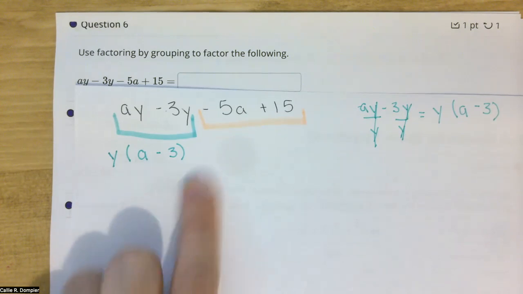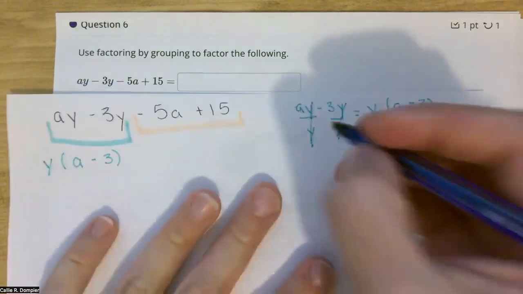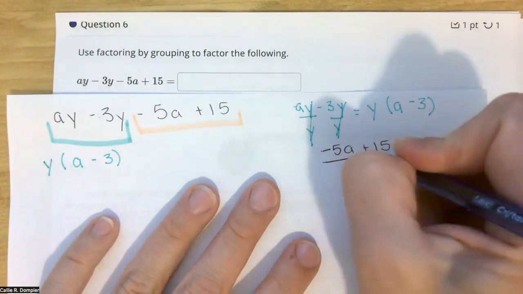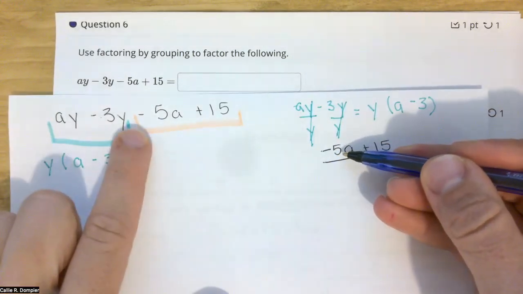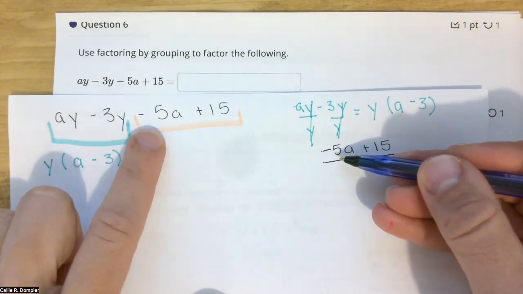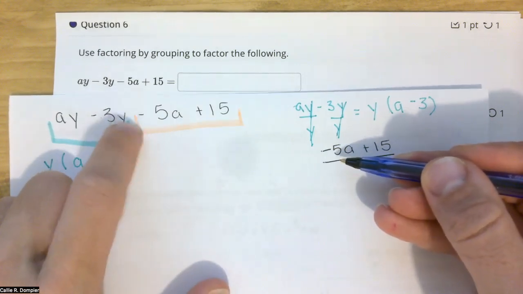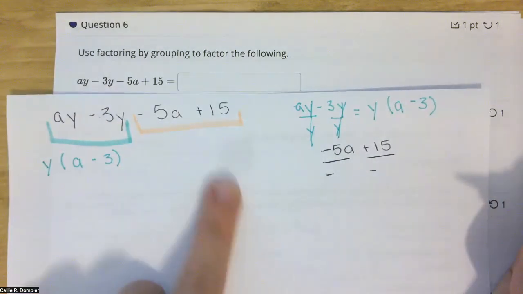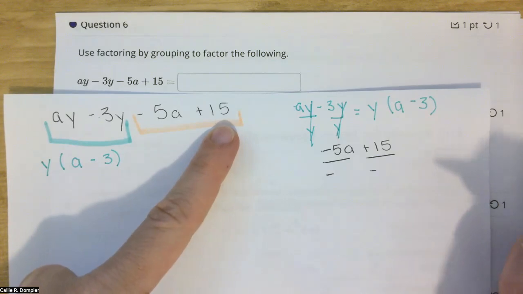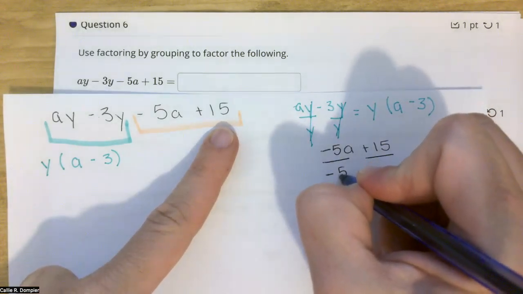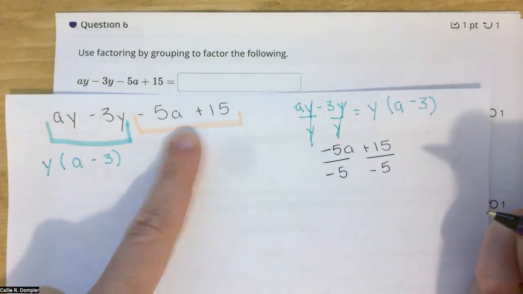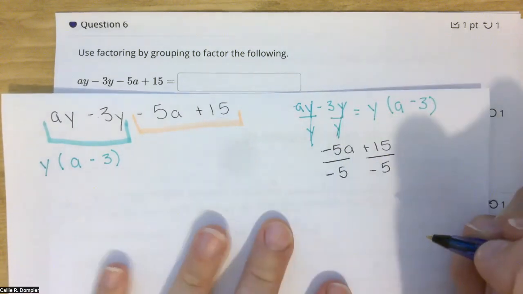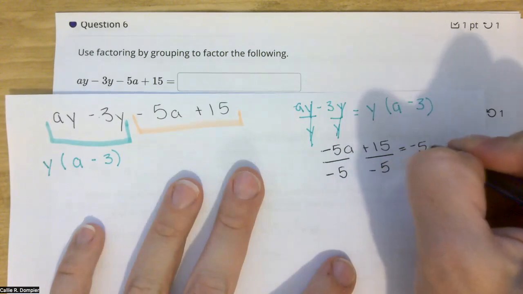Now we're looking at negative 5a plus 15. What can I divide out? Always, if this is negative, divide out a negative, okay? It won't work otherwise. So this is negative, so my first term is going to be a negative. I'm going to divide out a negative from both of them. 5 and 15, I can divide out a 5. A and no a, I can't divide out any letters, right? I just have the negative 5 to factor out. So I factored out a negative 5.